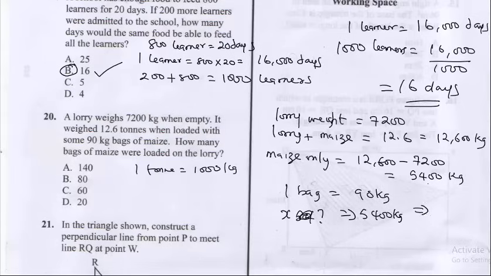this is going to be 54 divided by 90. 0 will cancel 0. 9 into 54 is going to be 6, and you add your 0. So that means our correct answer here is going to be 60. So there are 60 bags. Okay, so the correct answer here is going to be C.